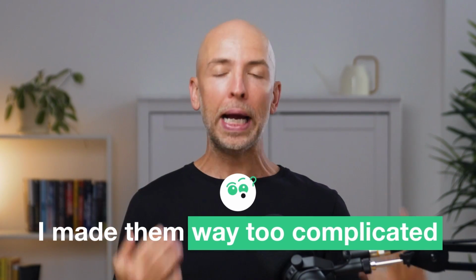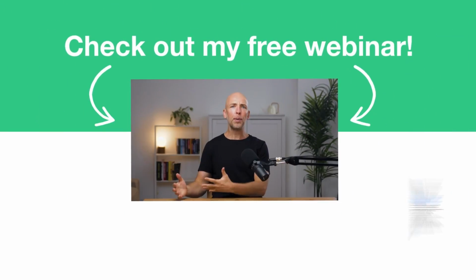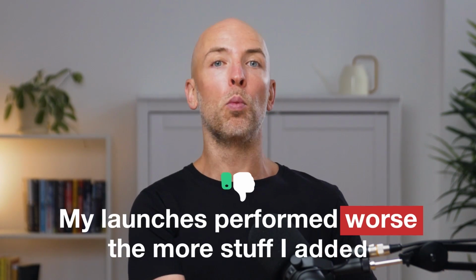So when I first started doing launches, I made them way too complicated. I had this idea in my head that the more complicated the launch was, the more successful it would be. Only years later did I realize it's pretty much the opposite, where if you have a simple launch, it's very effective and tactical, it works better than a bunch of bells and whistles. So when I first started doing launches, I would have like 12 emails, webinars, segmentation, and all this stuff. And I eventually got tired of it, and I realized my launches were performing worse the more stuff I added.